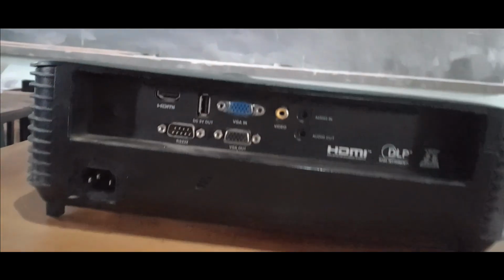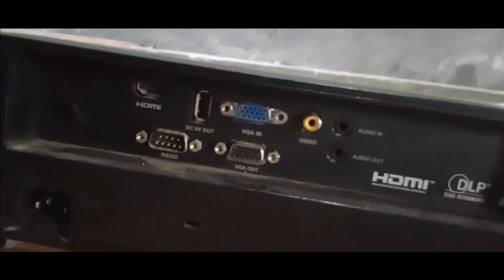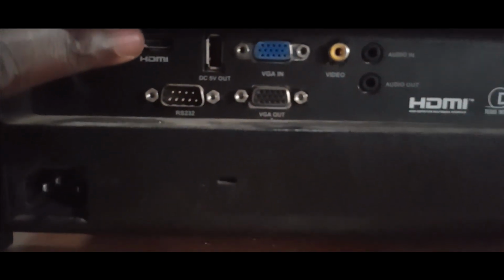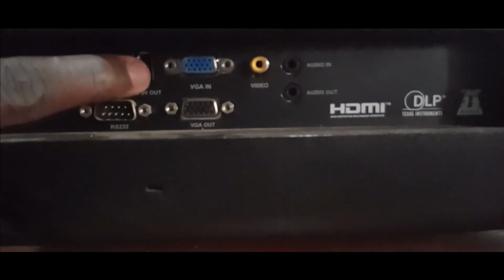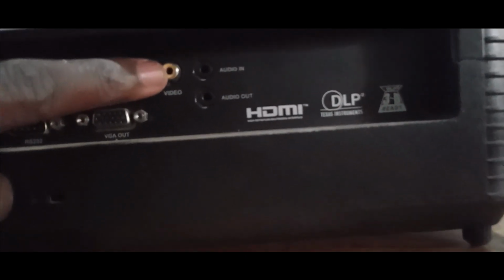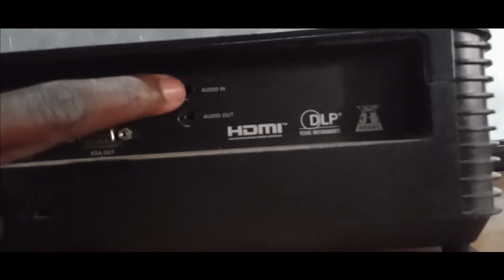And this one, I didn't tell you more about it. The projector has additional ports like the HDMI. It has the port for the USB. VGA, I've talked about it. This is about the video. So we have the audio input.